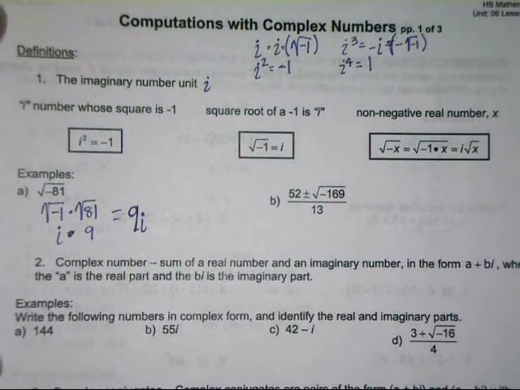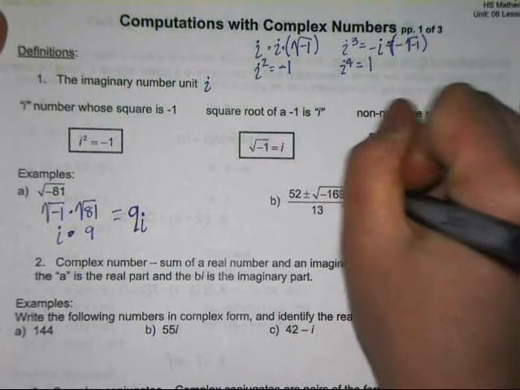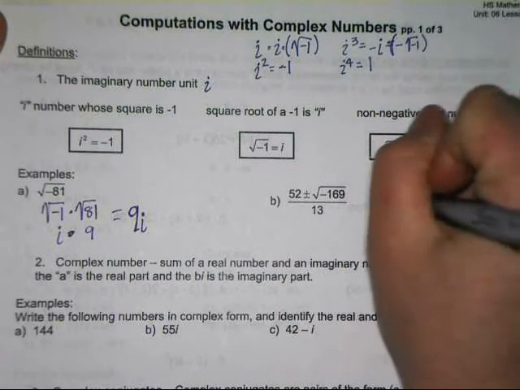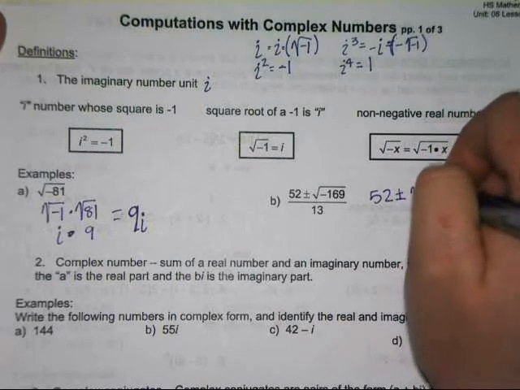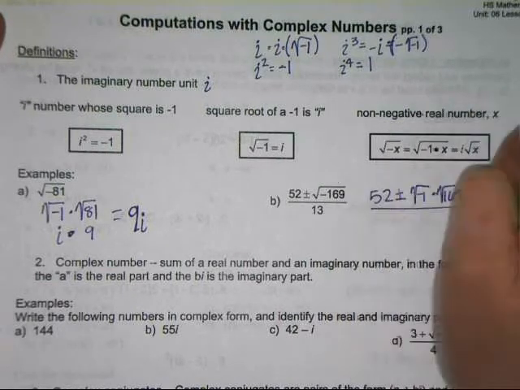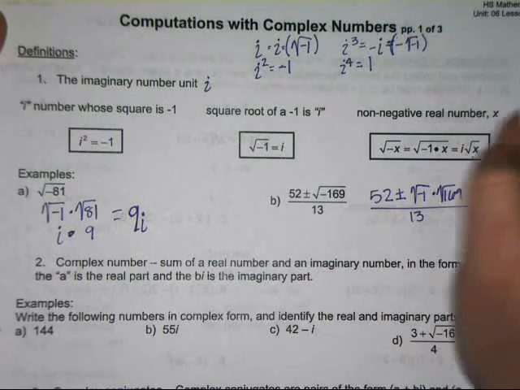The next one we can break down as well. We have 52 plus or minus the square root of negative 1 times the square root of 169, divided by 13. Break it down even more. The square root of 169 is 13.